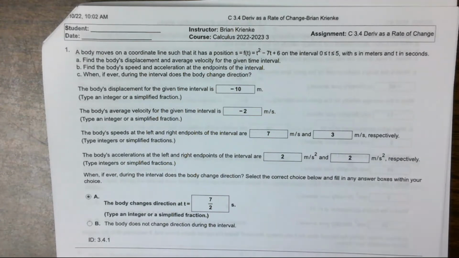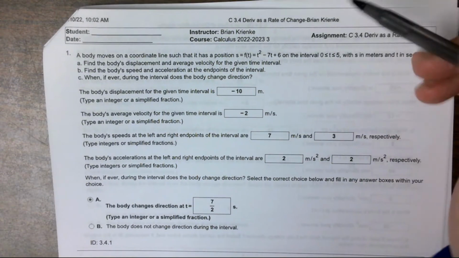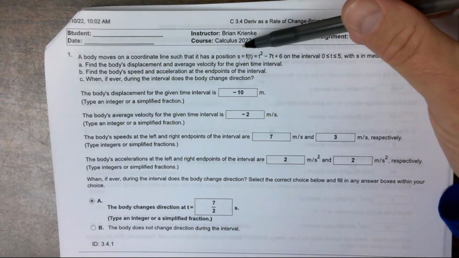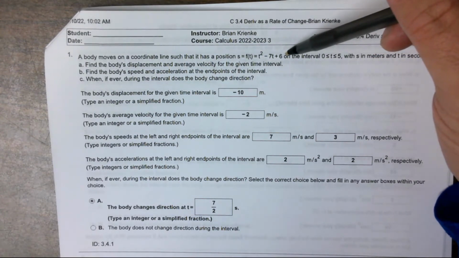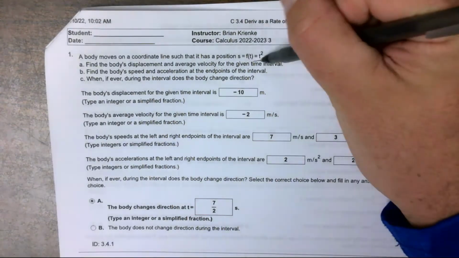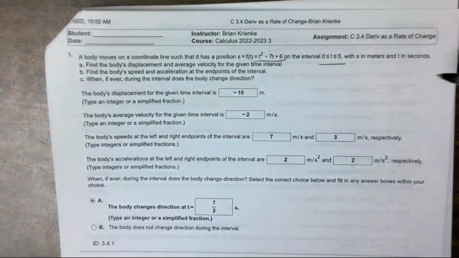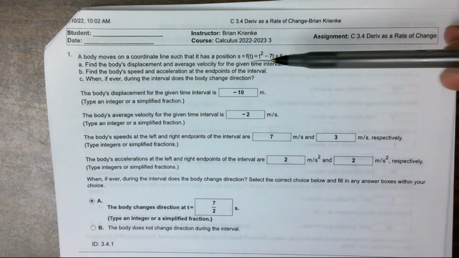Okay, so on this first one, we have a body moving on a coordinate line such that it has that formula and it tells you that interval. And we want to find the displacement and the average velocity first.